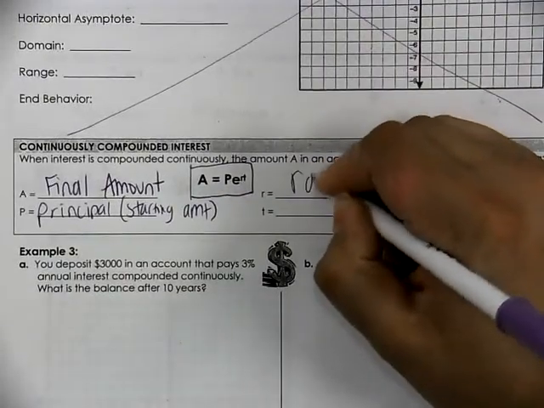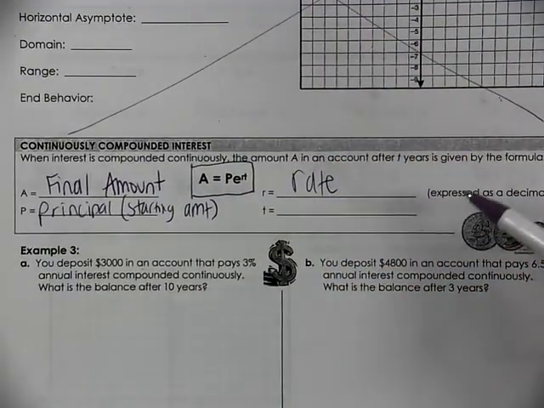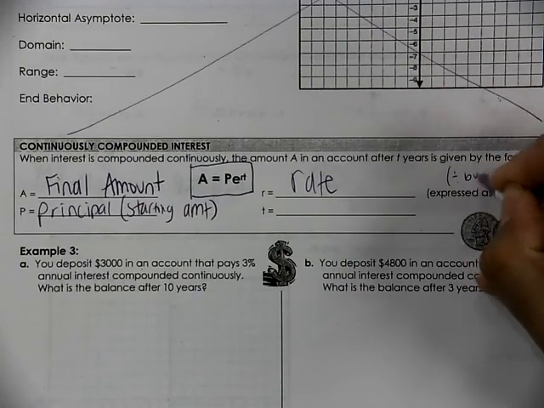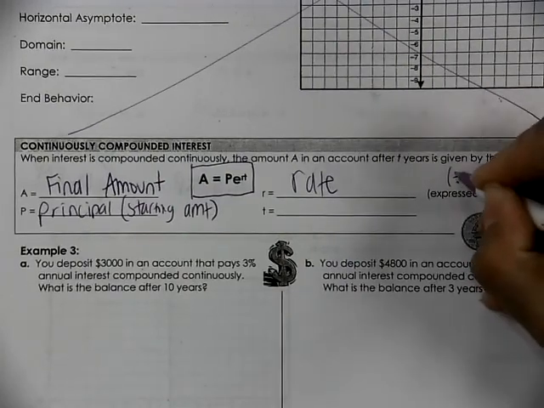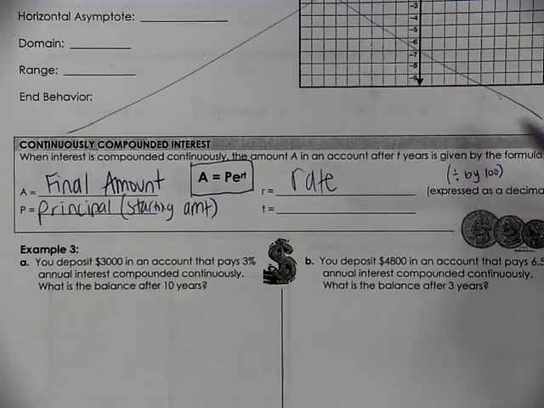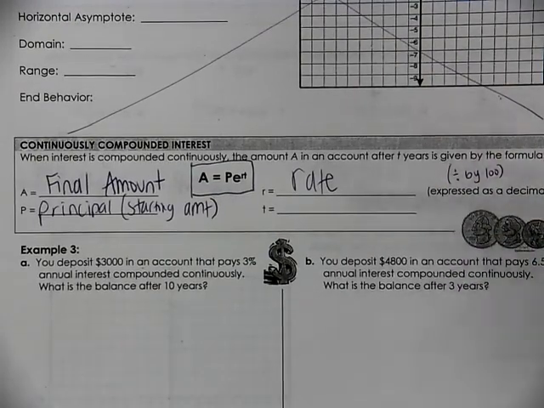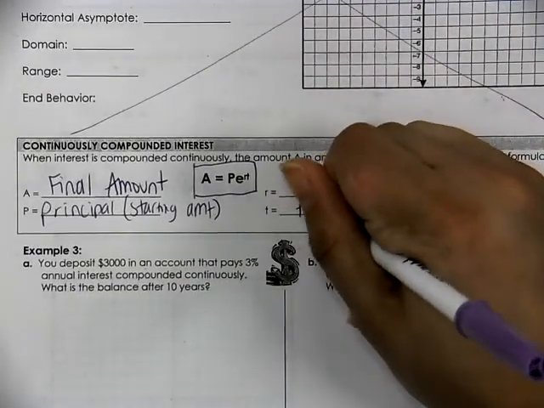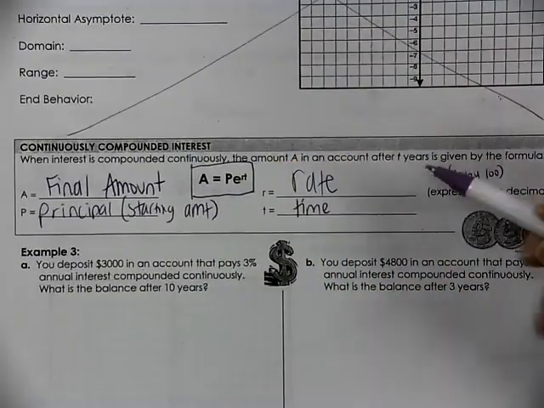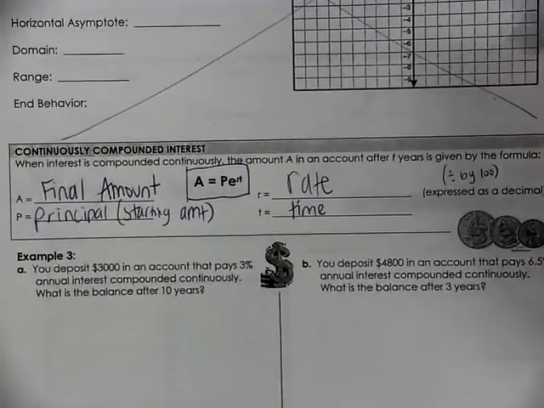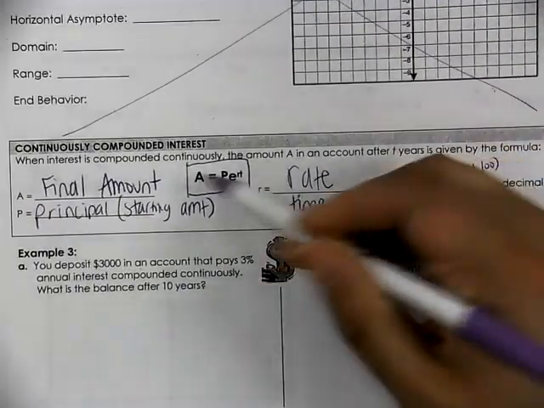R is a rate still, just like it was before, and we still express it as a decimal. That means you have to divide it by 100 if it's written as a percentage. Like 50% rate would mean 0.5, or 5% rate would mean 0.05. And time is still the same as the others as well, where it just represents how long the interest would be compounding. All right, so let's try a few examples using this equation.